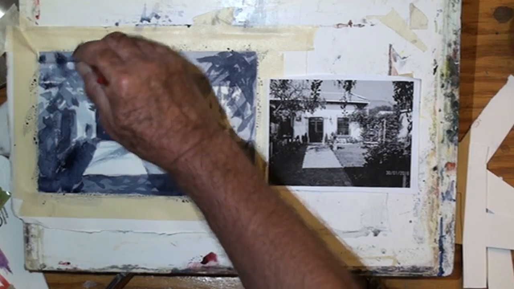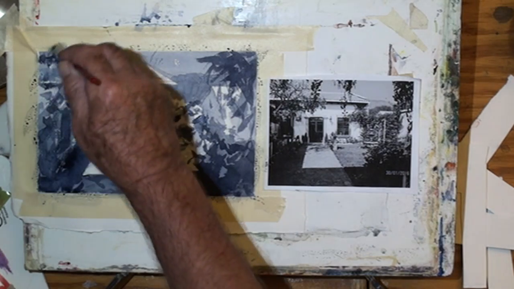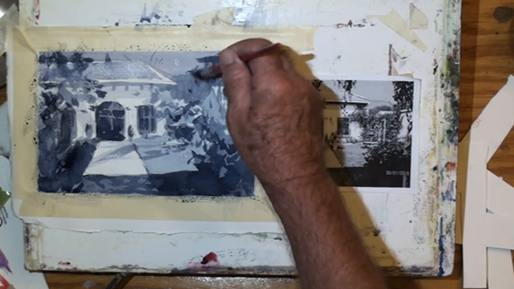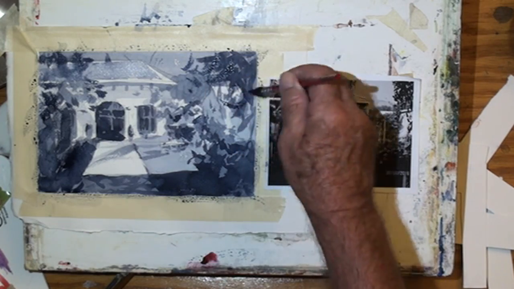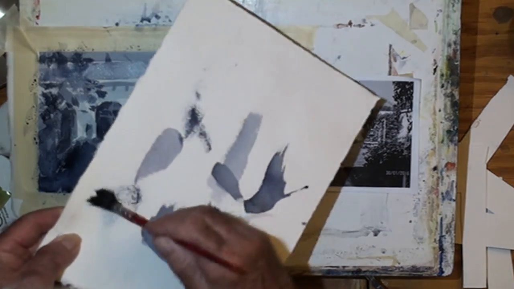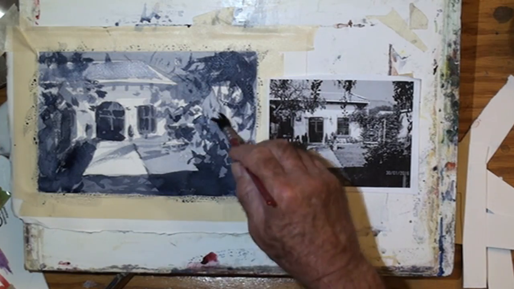But I'm not going to make that roof the same color as the sky, the same value rather. I'm making it just a little bit lighter than the sky. So there's sometimes where you'll change the value in your painting as you see fit. It's not just copying what you see, it's actually interpreting.